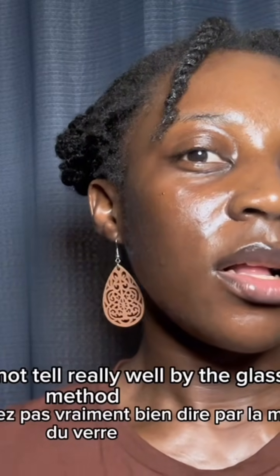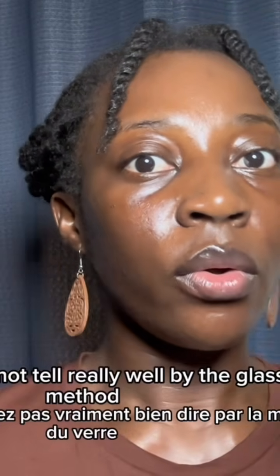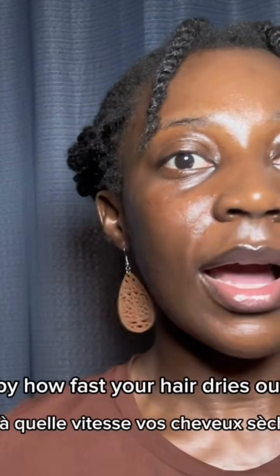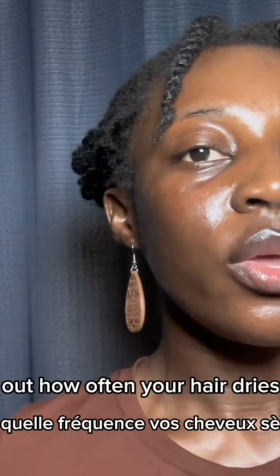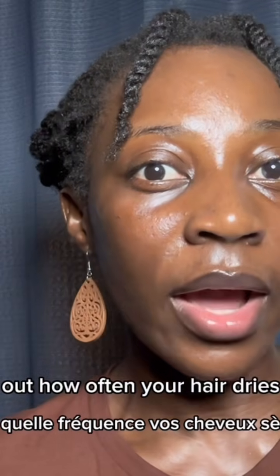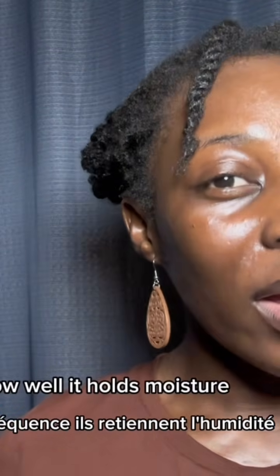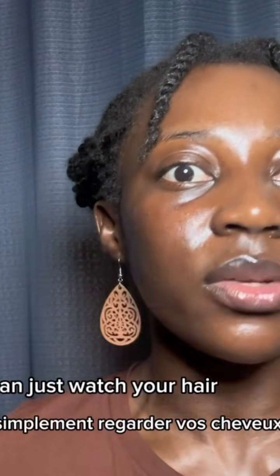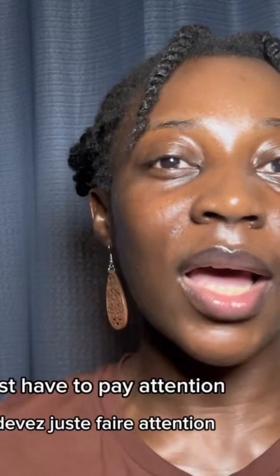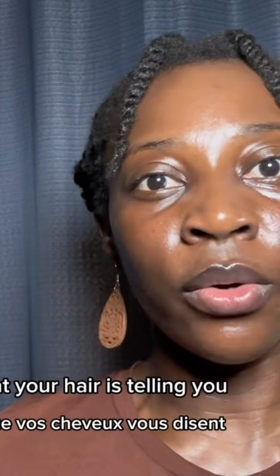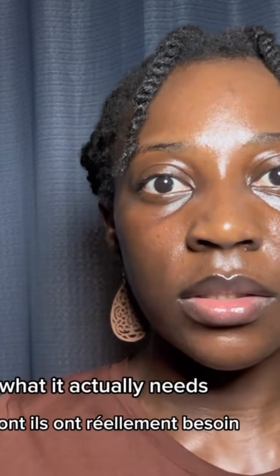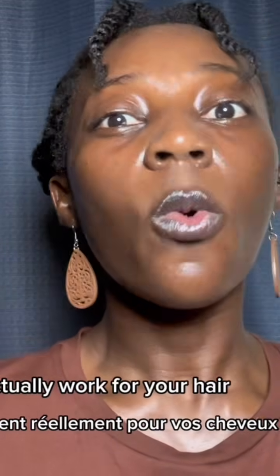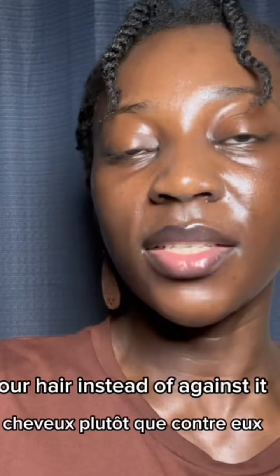So if you cannot tell really well by the glass method, you can watch your hair. You can tell by how fast your hair dries out, how often your hair dries, and how well it holds moisture, whether it's hard for moisture to get in or not. You just have to pay attention to what your hair is telling you and what it actually needs and how often. Once you know your porosity, you start choosing products that actually work for your hair and with your hair instead of against it.